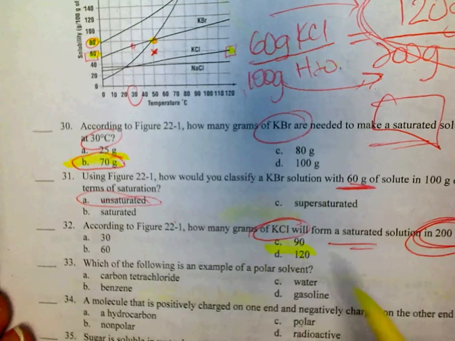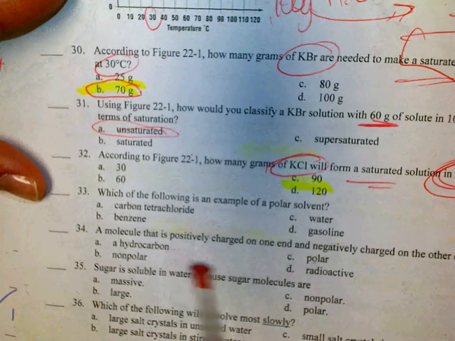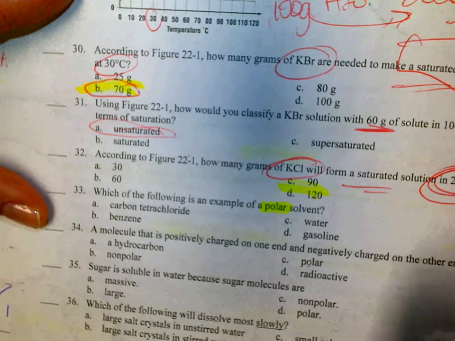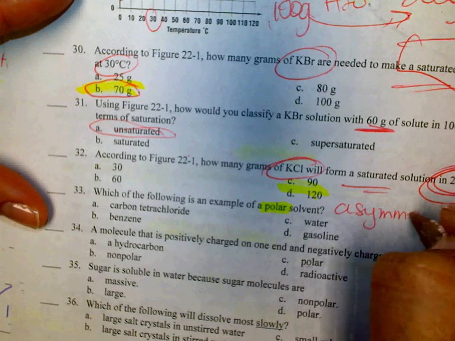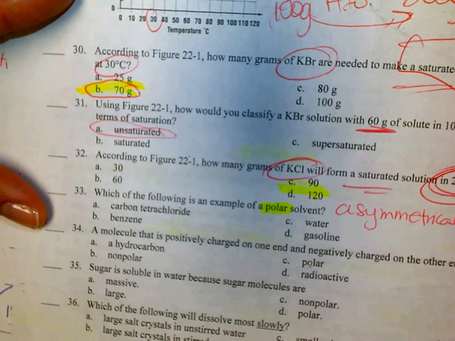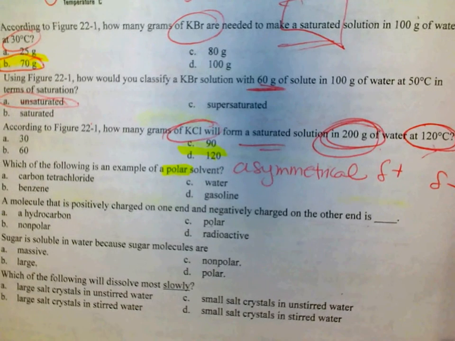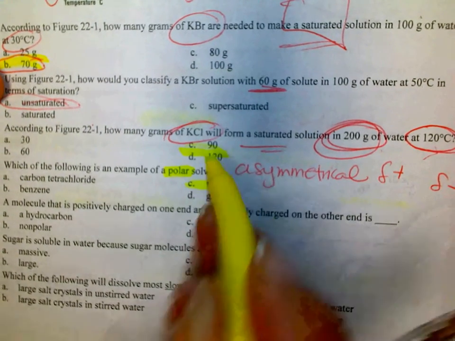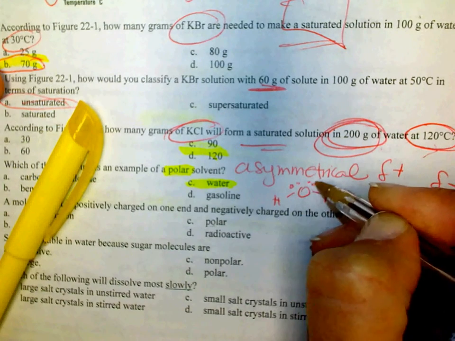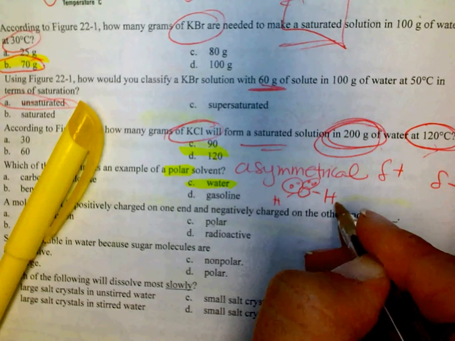33. Which is a polar solvent? Remember, polar means asymmetrical. It has some ends that are partially positive and some that are partially negative. It is water. Why is that? Because water is asymmetrical. You've got these lone pairs that are very negative, and these hydrogens that are very positive.